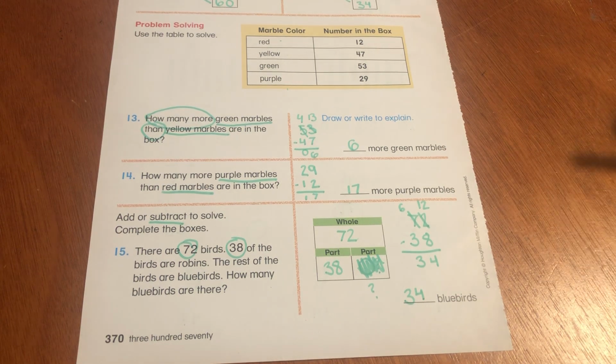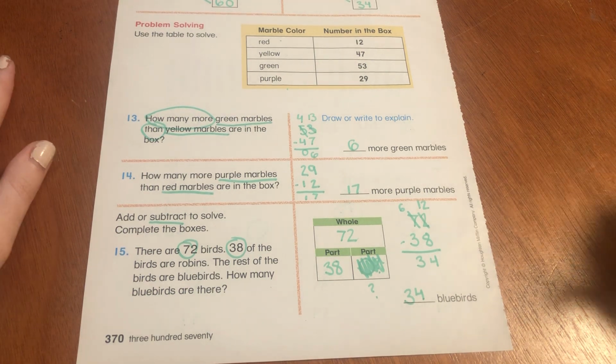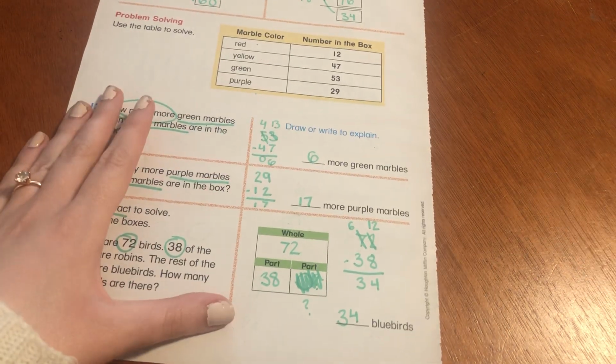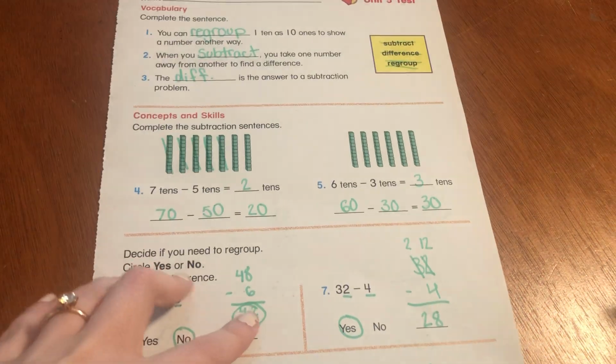And that is it for math review number 2. I hope you're excited for math review number 3 tomorrow. It's going to be all about money and time. And then that's also going to be our last math lesson.